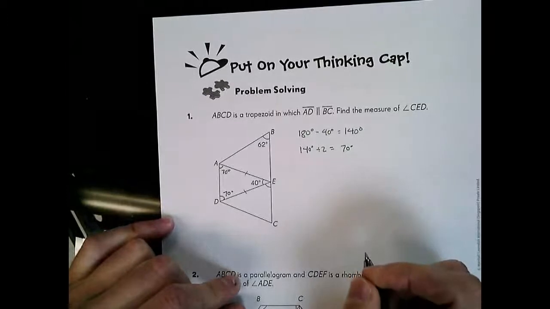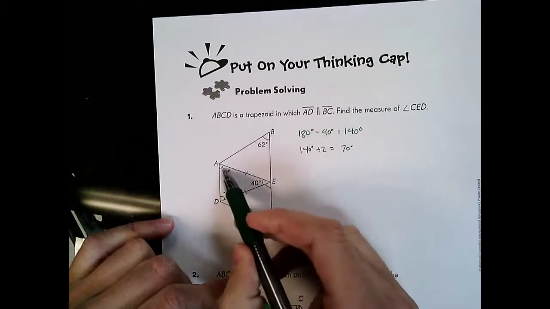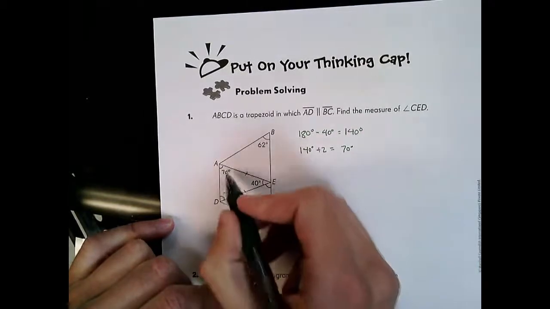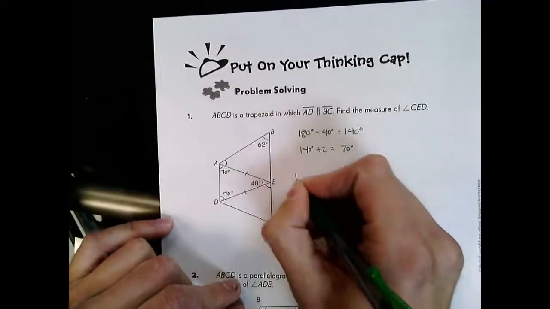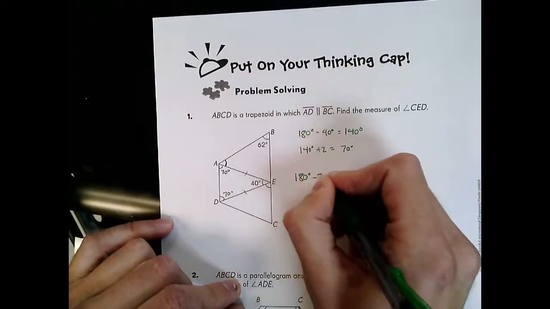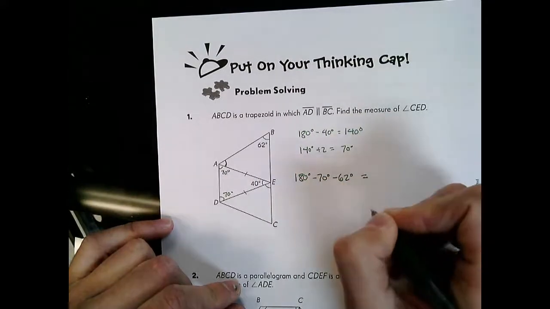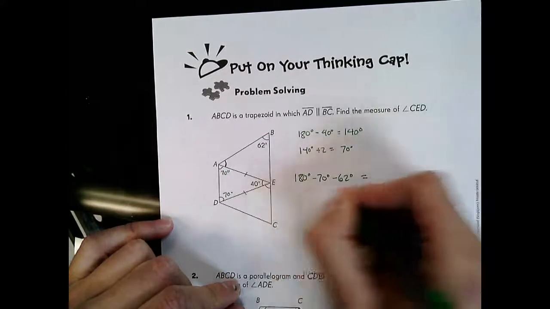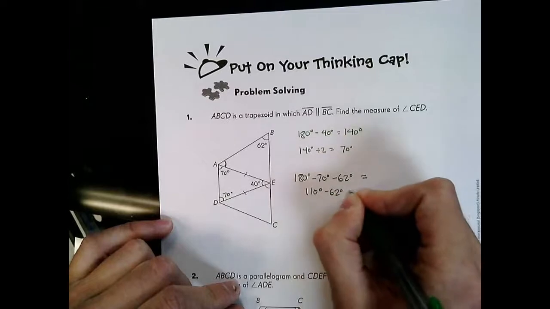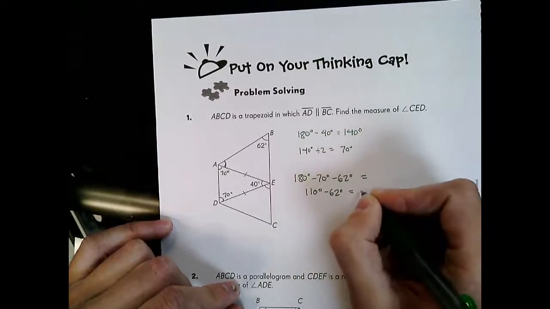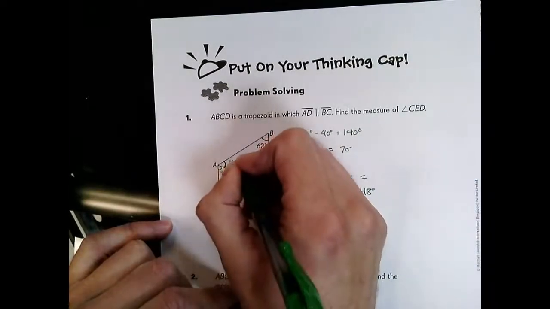Okay. It's a trapezoid, so this angle B and this entire angle have to add up to be 180. I already know this piece is 70. I don't know this piece yet. So 180 minus 70 minus 62 gives me, what is that? 110 minus 62, which gives me 48 degrees. So this is 48.